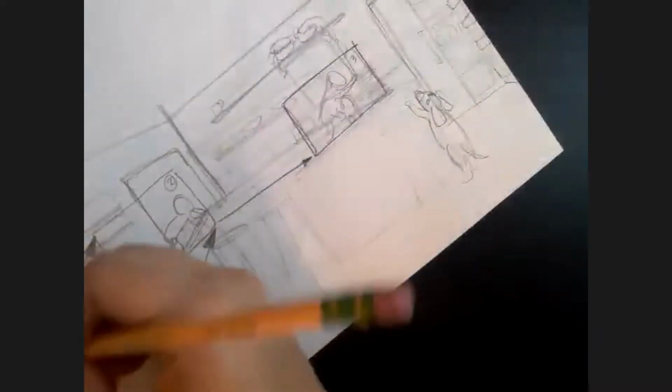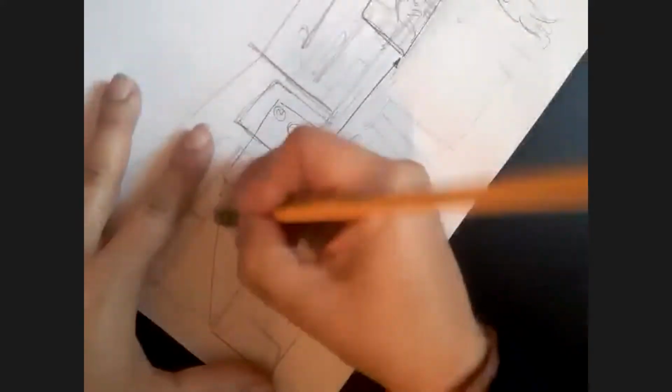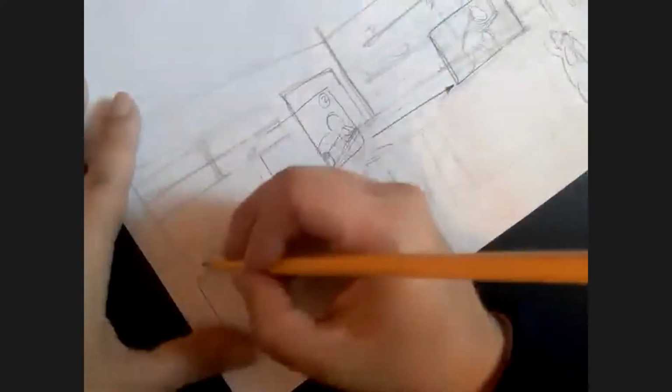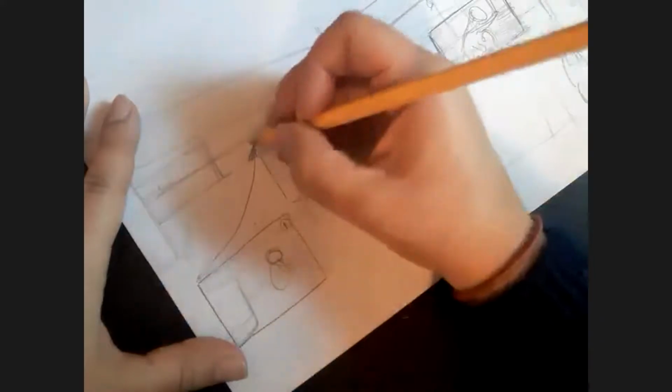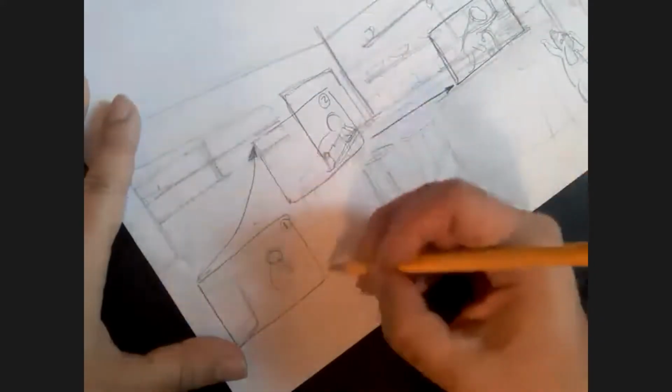And maybe over here, we just see him paying attention to the sounds that the baby is making as the baby crawls up the couch.